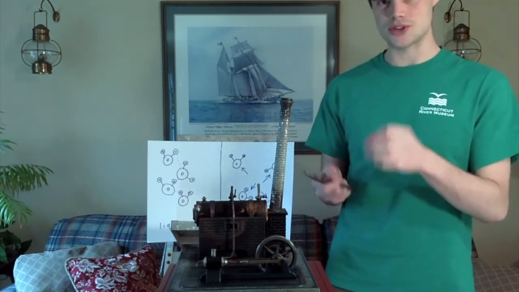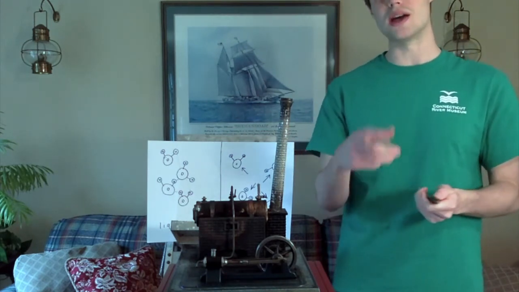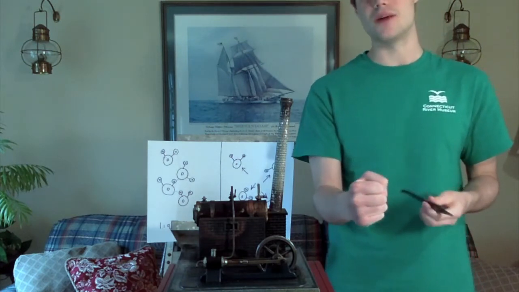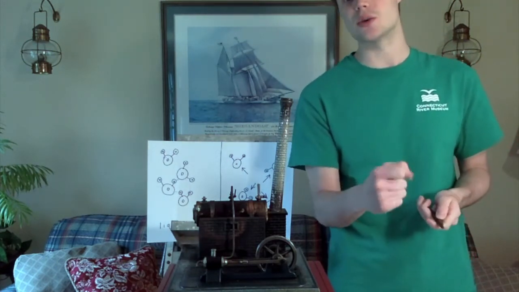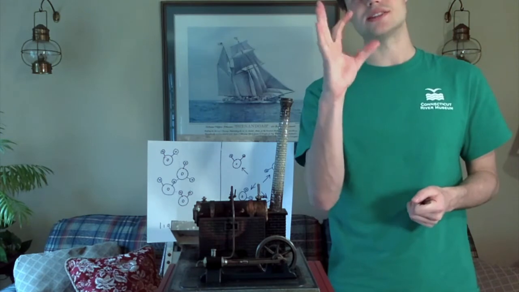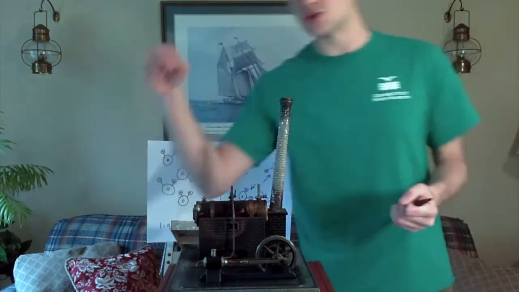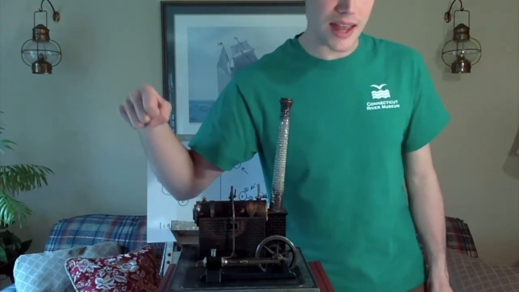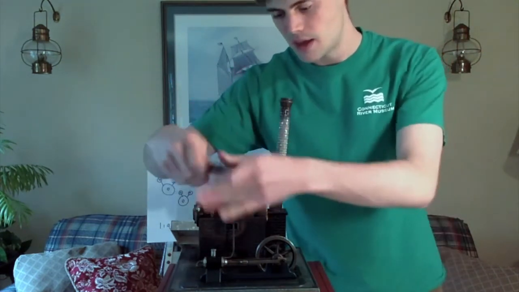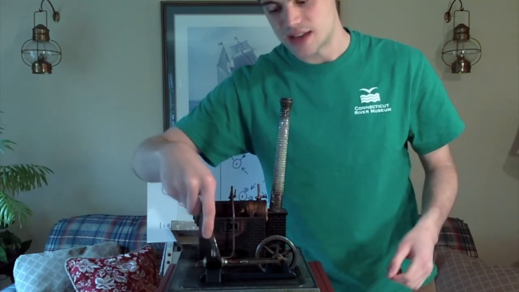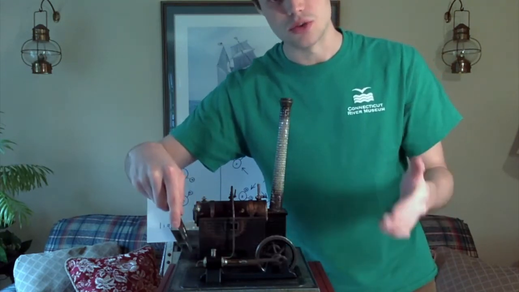Whenever you're forcing gas or liquid through any kind of tube, the power that you get out of that forced liquid or gas is going to increase as the size of the tube that you're forcing it through decreases. So in such a small tube, we're able to force that gas through with a lot of power, and it's able to push that plunger, the piston, inside of this tank to turn the wheel here.